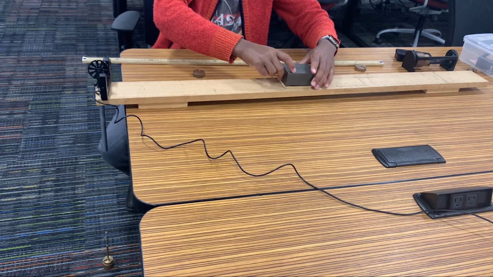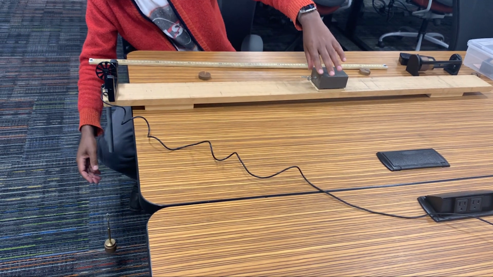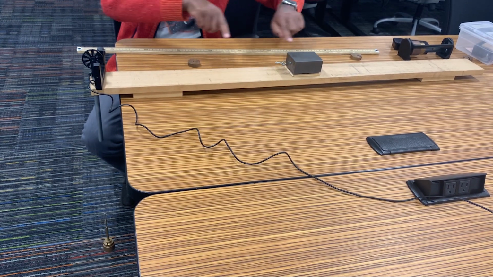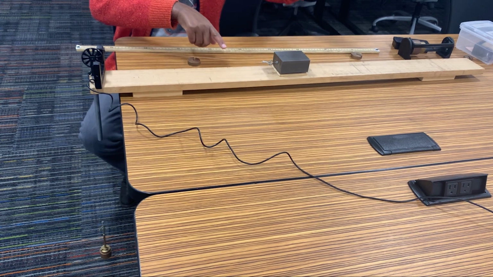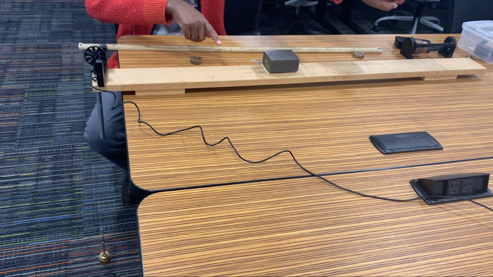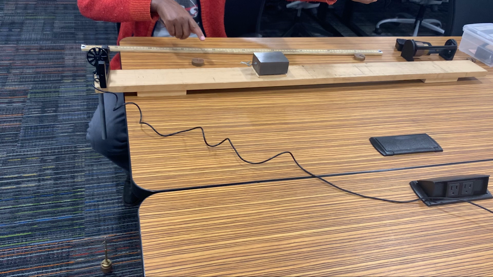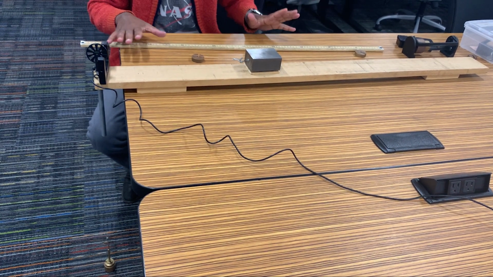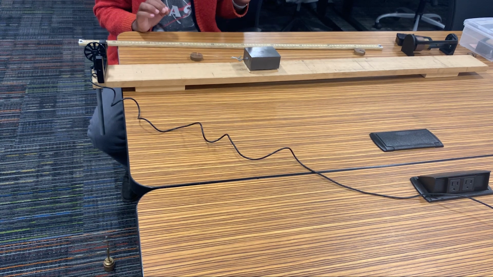You have to do it again twice, once for wood on wood and once for metal on wood, to measure mu k, which is the coefficient of kinetic friction. So two different surfaces, wood on wood and metal on wood. We do the same experiment to measure the coefficient of kinetic friction in our last part.